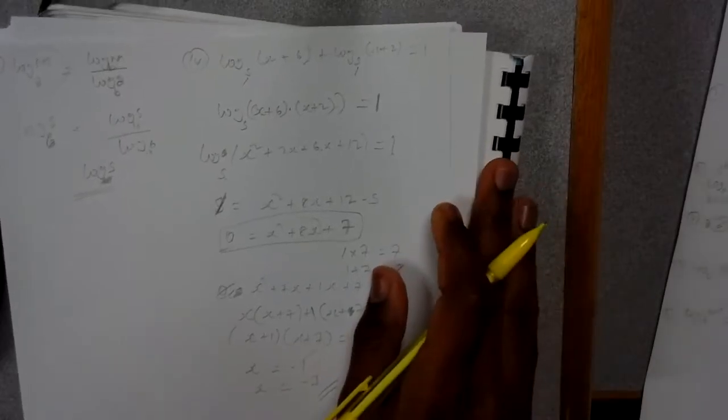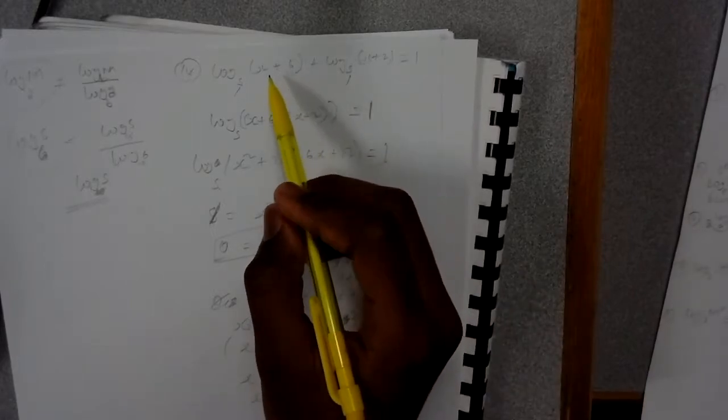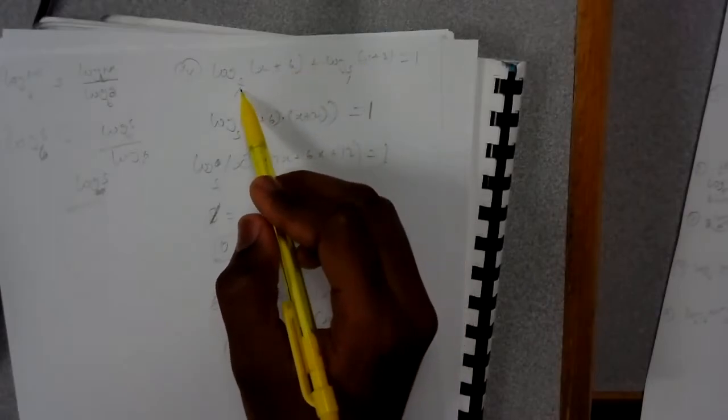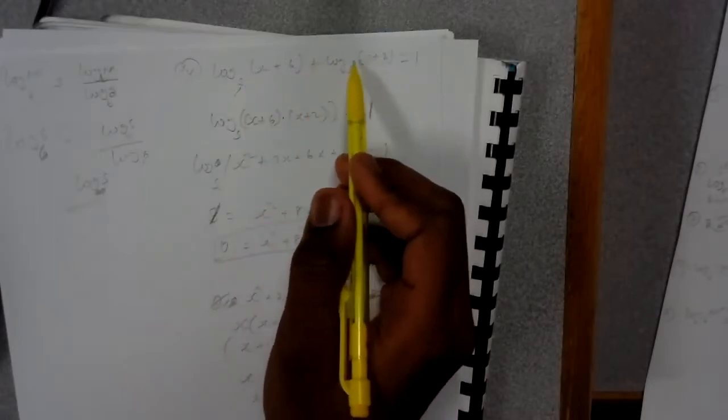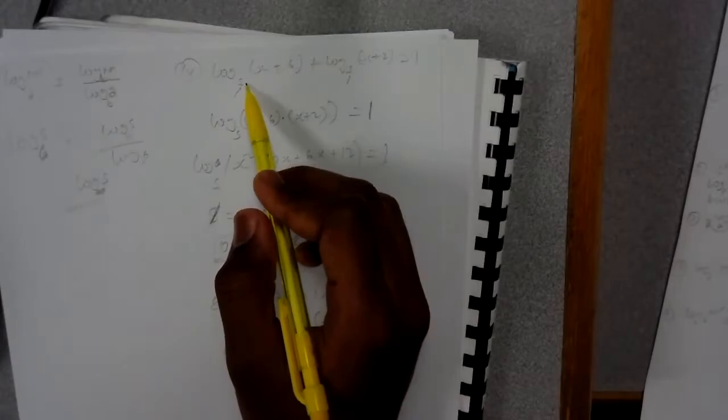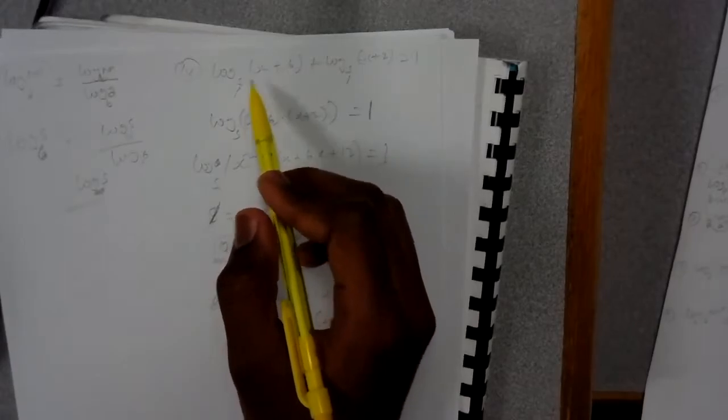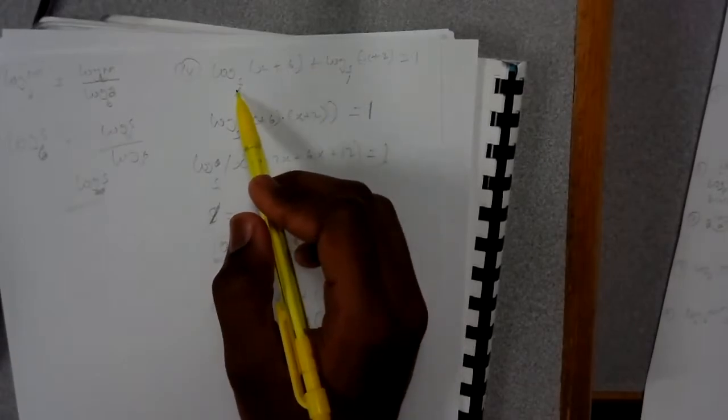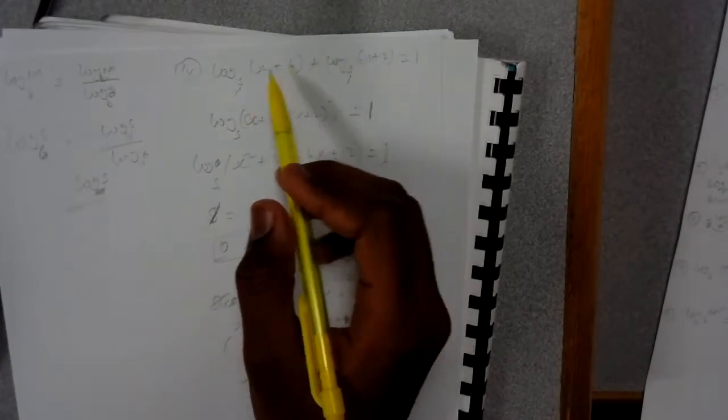But the main thing is how I used some of the properties of the logarithm I was talking about. If you get addition, you multiply the two and maintain one log. If you get division, you subtract the two and maintain one log. Sorry, if you get minus, you divide the two and maintain one log. But here it's plus, so we multiply the two and maintain one log. So we finally get that. These are some of the main properties that will help you solve most of the logarithm questions.